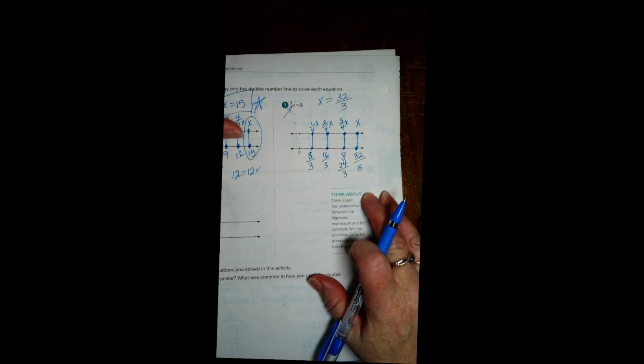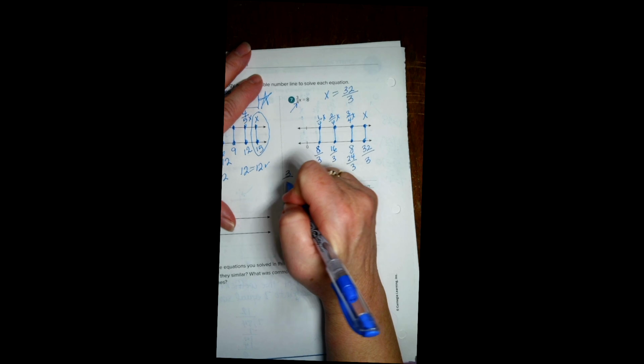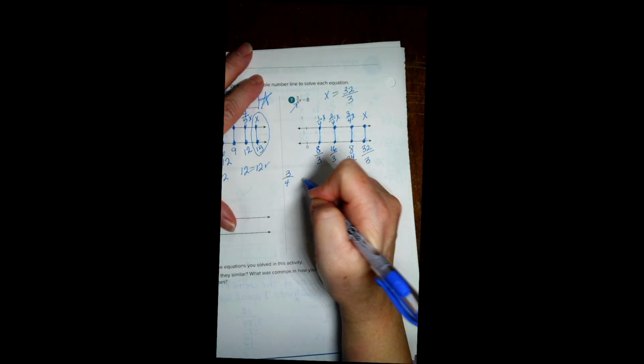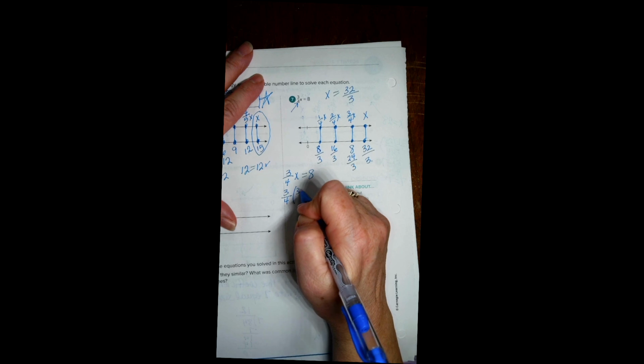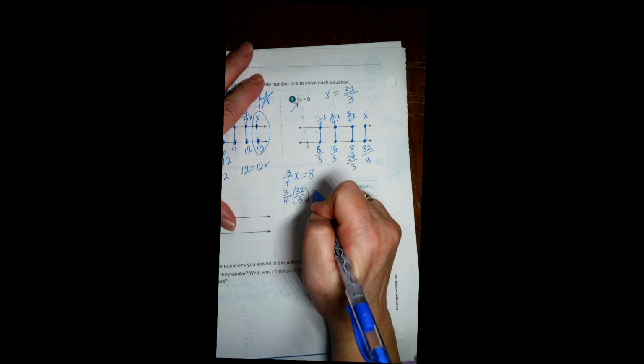So I'm counting it up by values of 8: 8/3, 16/3. 16 plus 8 is 24, 24/3, which equals 8, and then 32/3. So in this one, x equals 32/3. And I know that seems odd, but let's check it. So 3/4 x, I'll rewrite the whole thing here. 3/4 x equals 8. So 3/4, substituting in 32/3, equals 8.